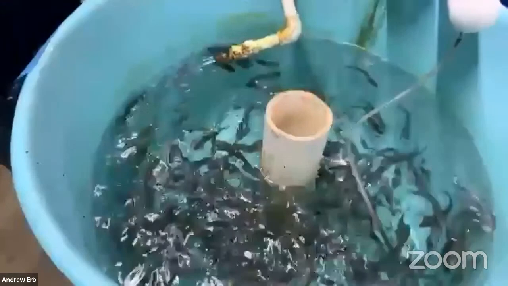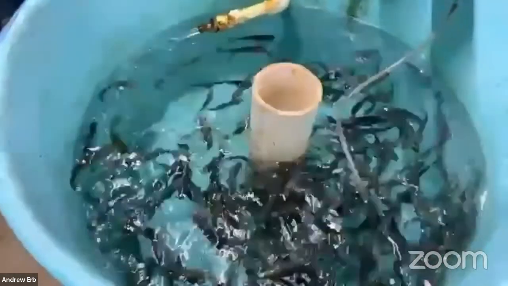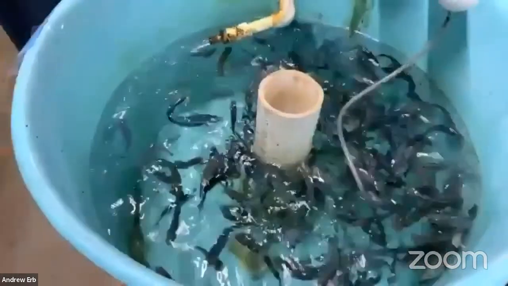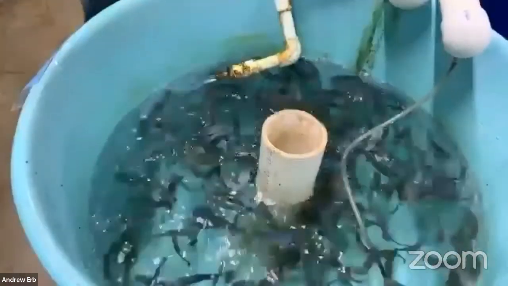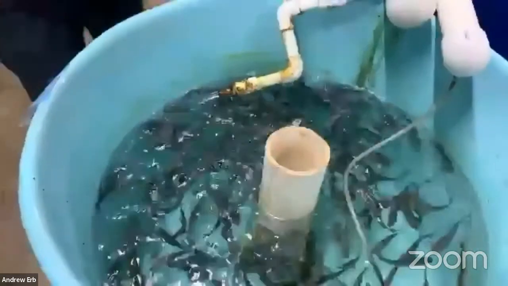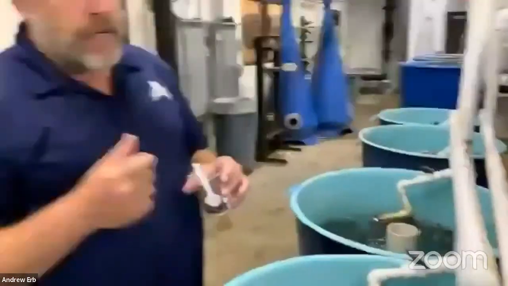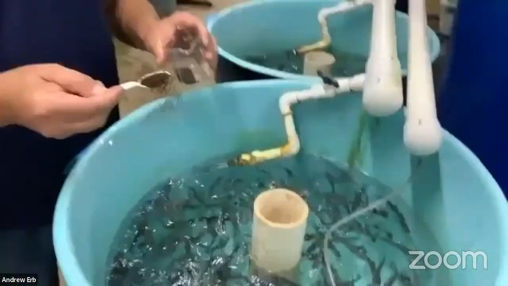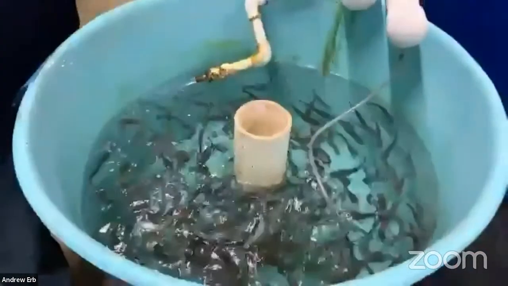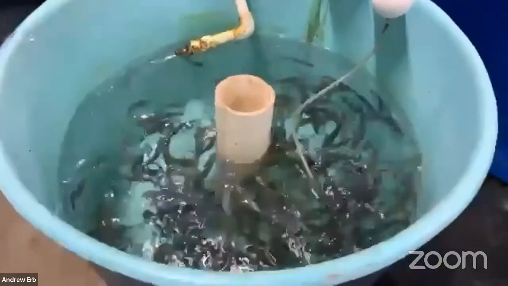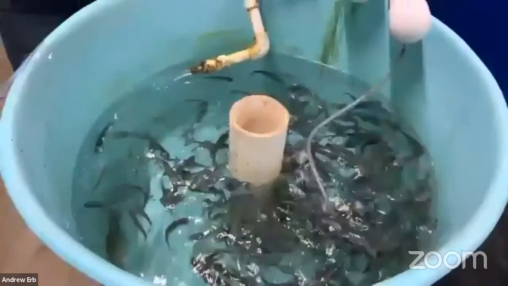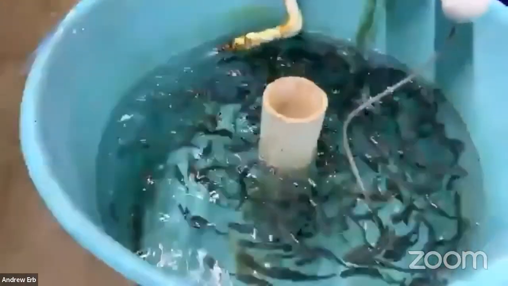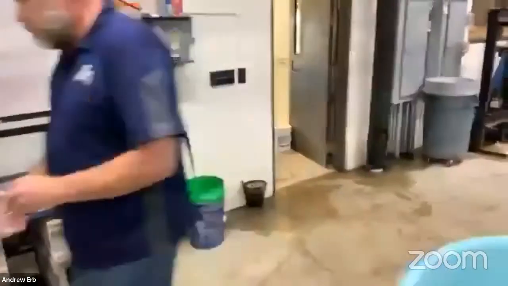So I've got to be careful. Let me hold the feed. The objective of this game is I'm trying to get the fish to eat as much as they can without overeating. And I also want to do it without spending too much time, because my time is worth money, because I could be doing something else. Okay, I'm going to have to get my feed here in a minute. Okay, we'll get some more feed.